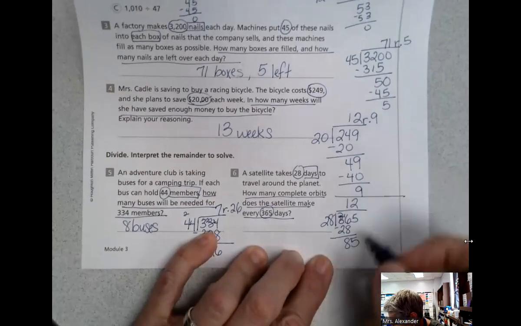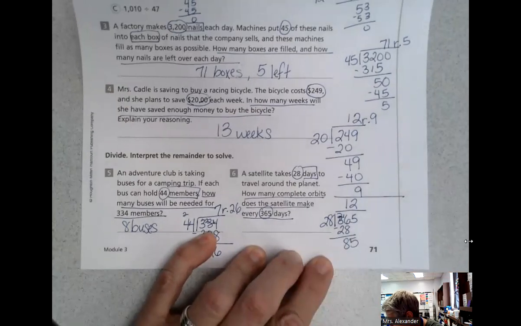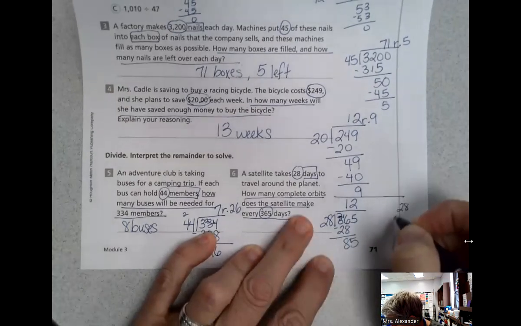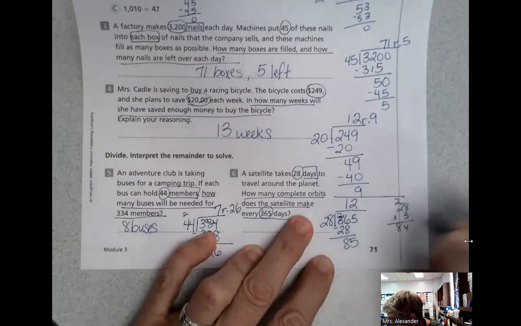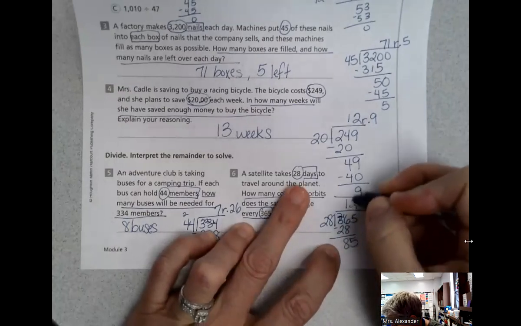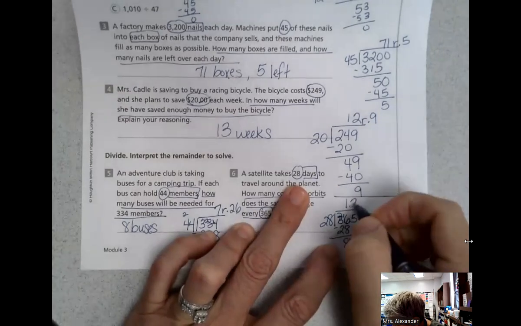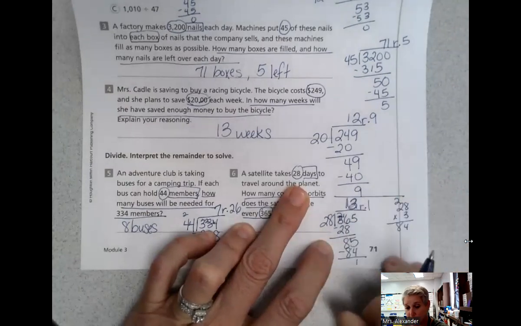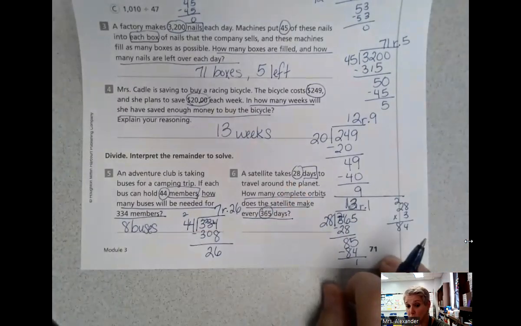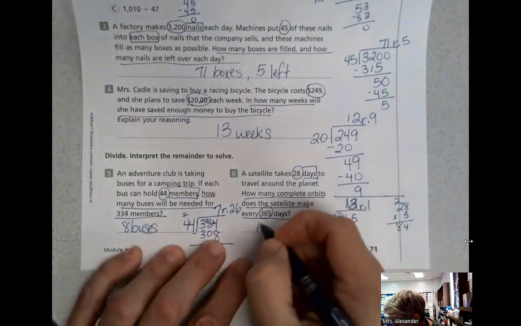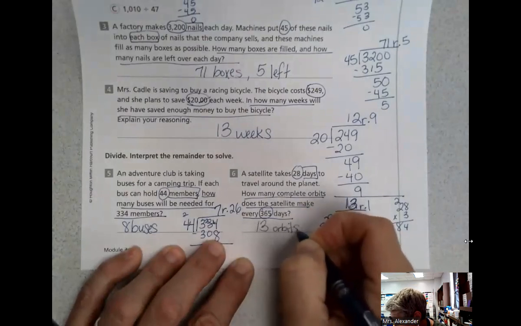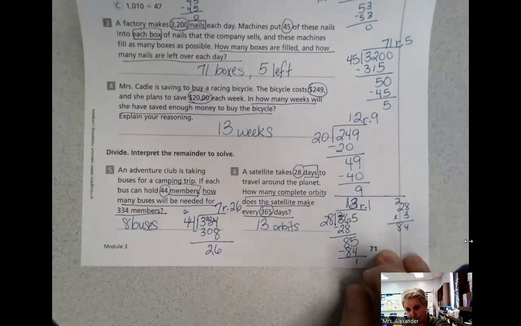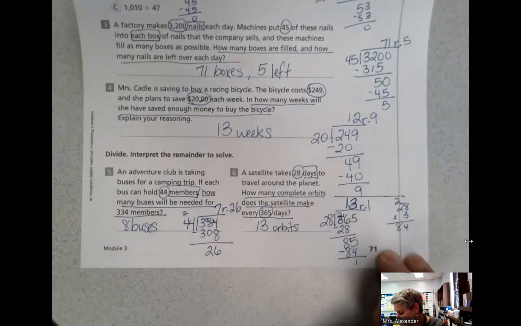I'll put a line there. That would be, maybe 3 times. Let me check. 28 times 3. Oh, that gets me much closer. Let me try 3. And that gets me 84. So we have a remainder of 1. 13 remainder 1. How many complete orbits is the question? We have 13 complete orbits. So we're just going to drop that remainder. 13 times completely around, and then a little bit more with our remainder, but it's not complete.